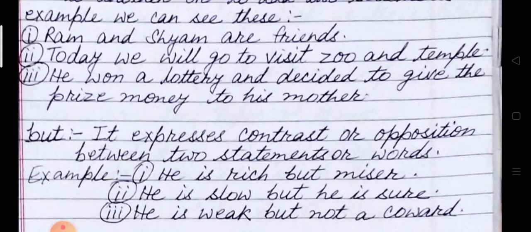Second sentence is, today we will go to visit zoo and temple. Here we have added two places. Today we will go to visit, means where we will go? Two places. Zoo and temple. Here I have added two words, zoo and temple, means two places. Zoo with temple. How? By using and. A-N-D, and.